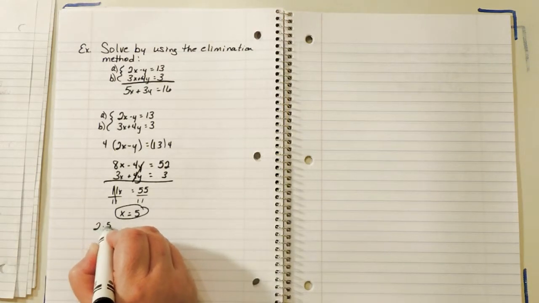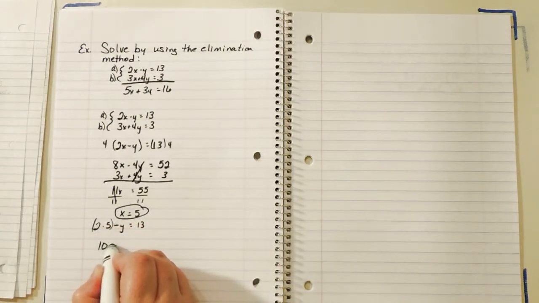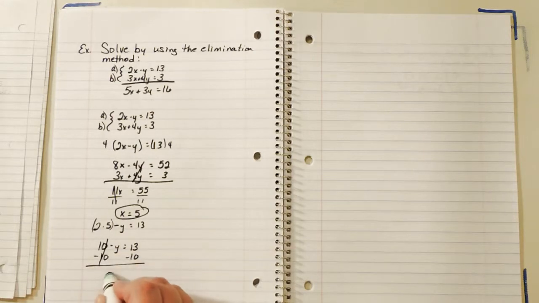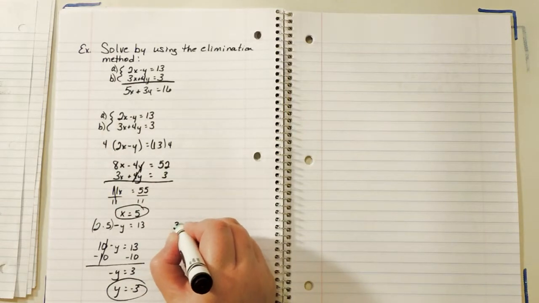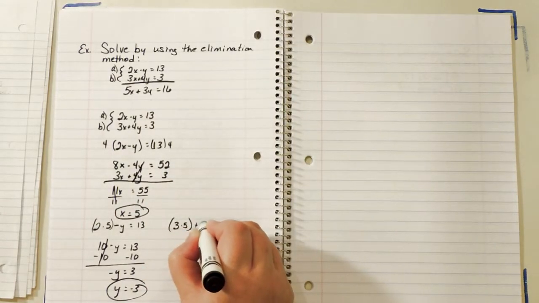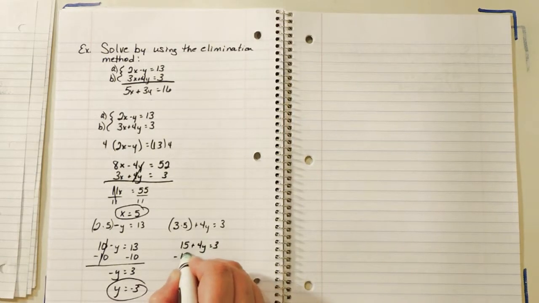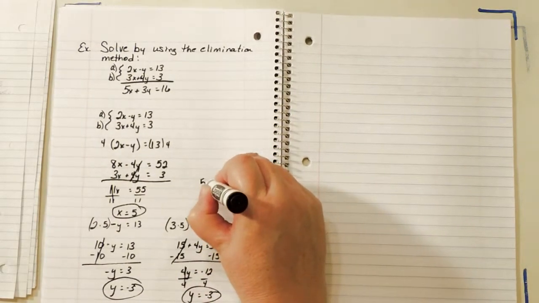So we have 2 times 5 minus y equals 13. 10 minus y equals 13. Minus y equals 3, so y equals negative 3. Okay, let's plug the 5 into the other equation. We have 3 times 5 plus 4y equals 3. 15 plus 4y equals 3. Minus 15, minus 15. 4y equals negative 12. Divide by 4. And y equals negative 3. Okay, so our ordered pair is 5 and negative 3.